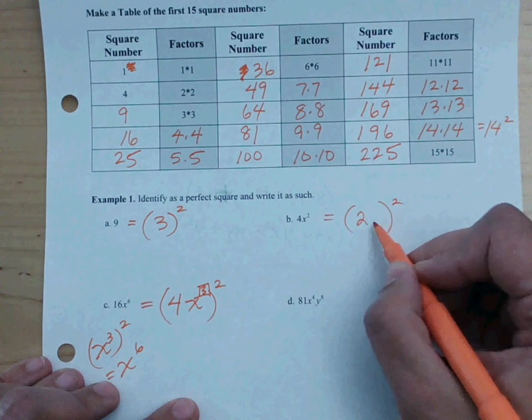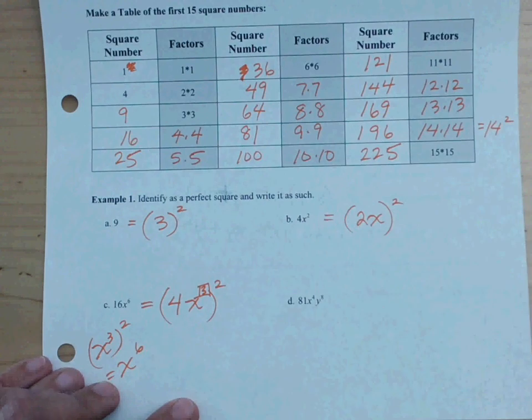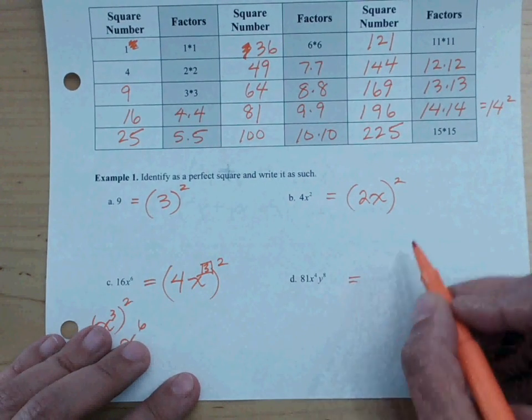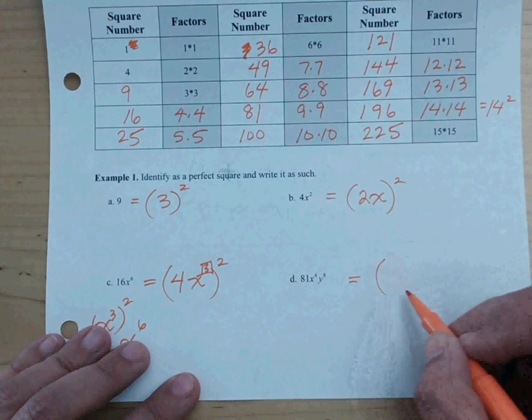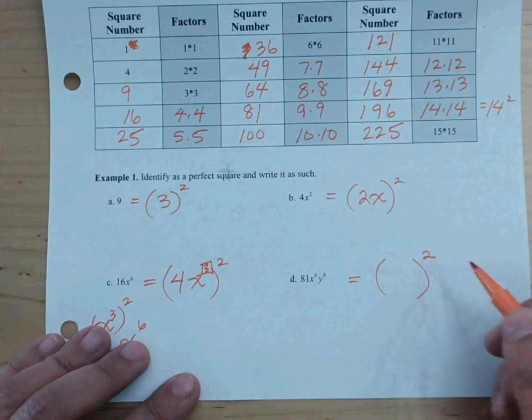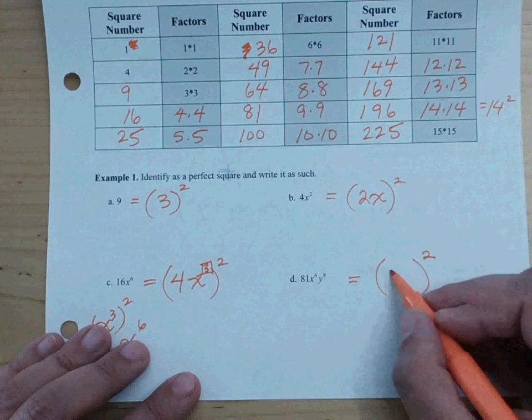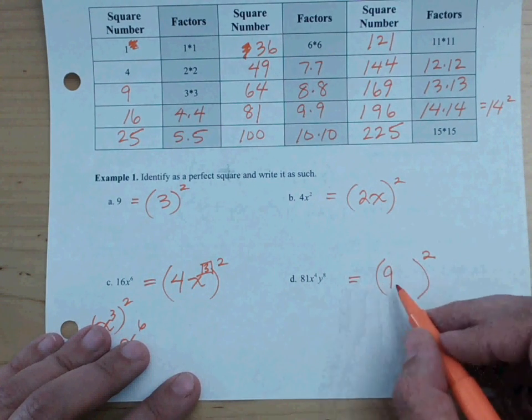2x. Yes? 2x? Yes, because they're both in parentheses. Okay, I'm going to put a number in parentheses. I'm going to square it. What number is going to give me this? 9. 9 squared is 81.